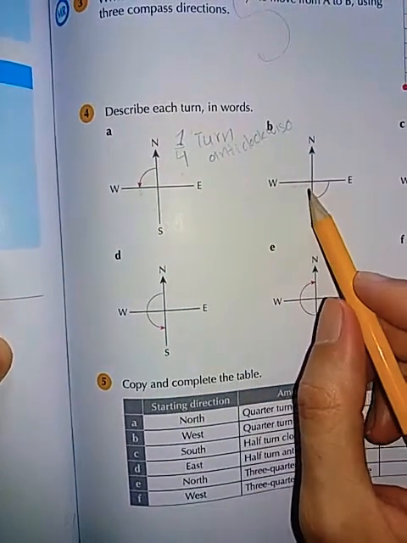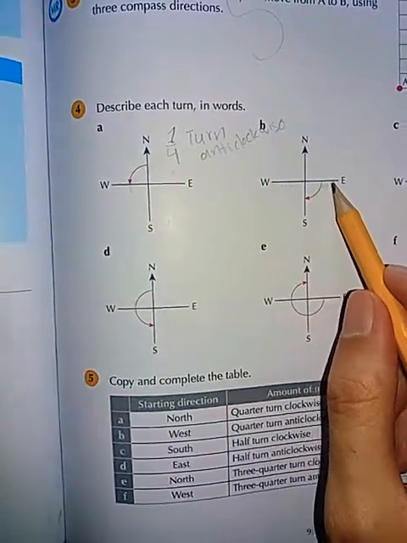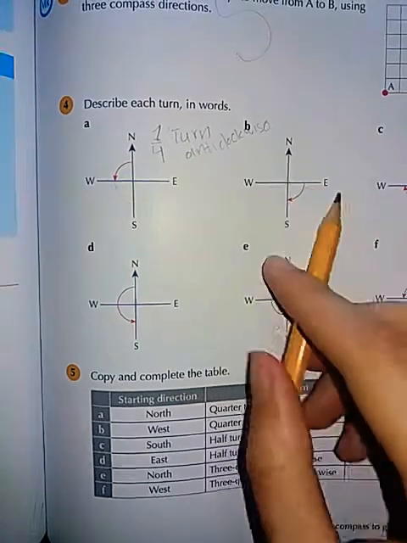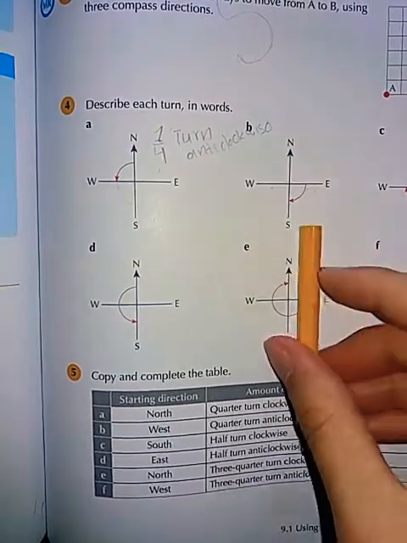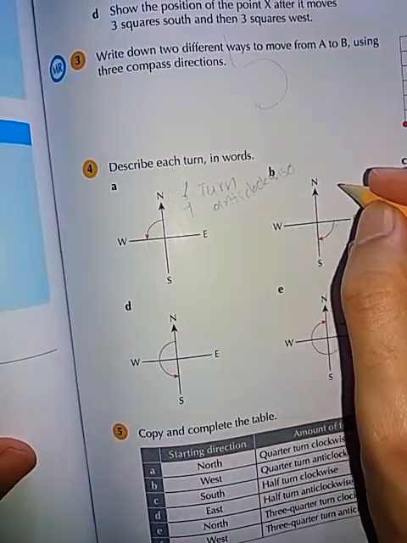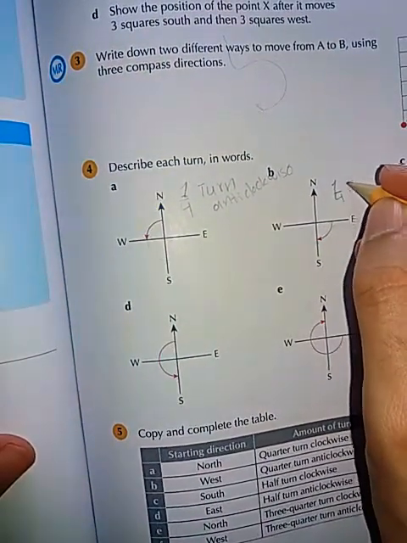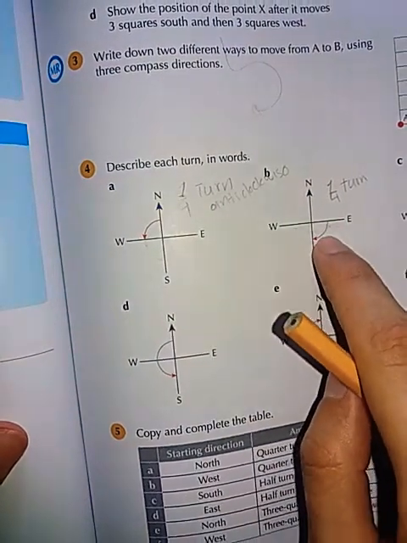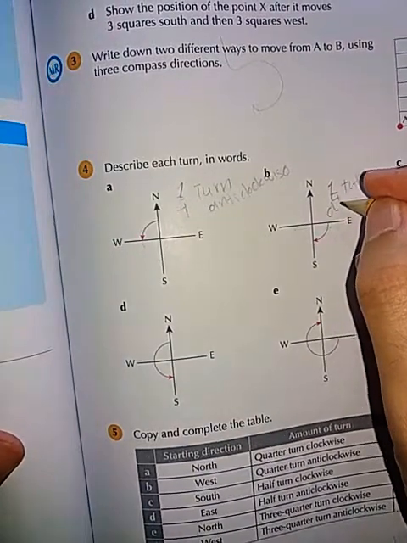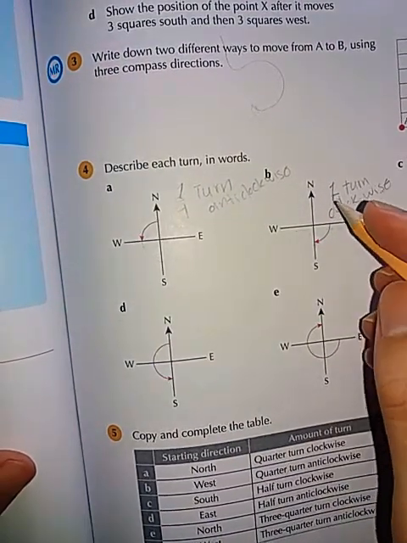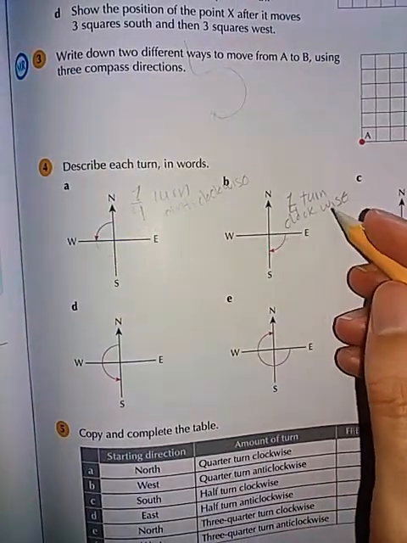The second one, we moved from east, as the arrow shows, from east to south. That's also a quarter turn. But the direction this time is clockwise. So what we write is quarter turn clockwise.